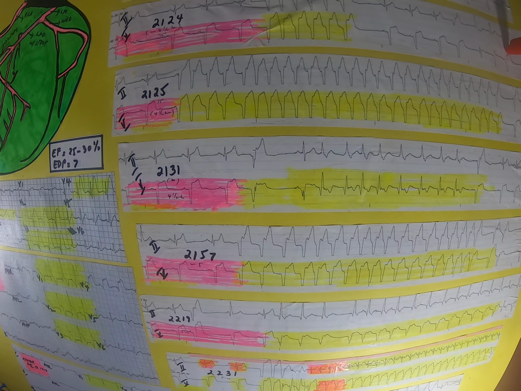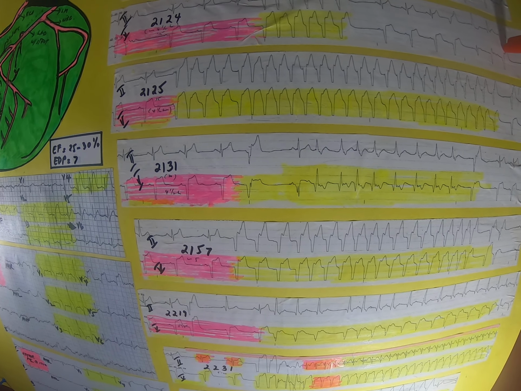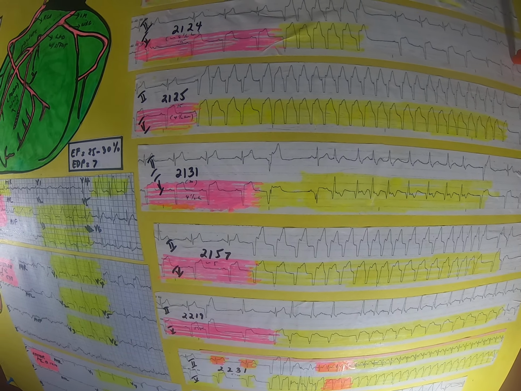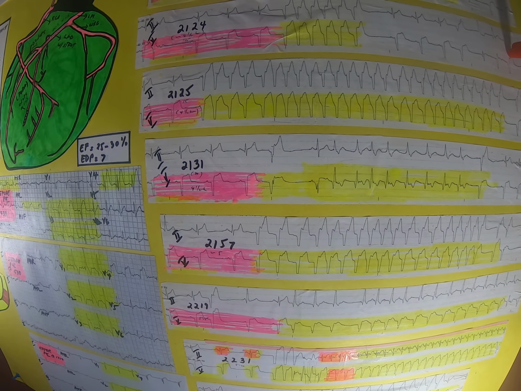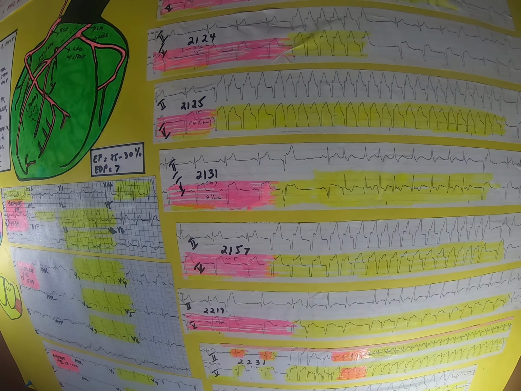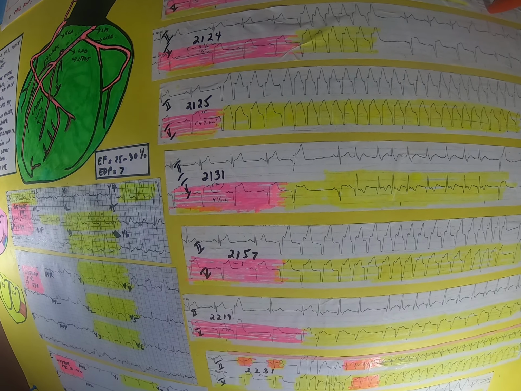Because the strip doesn't show you everything. It will just show you limb leads and one chest lead. That's not enough. You have to ask for a 12-lead ECG. And if there's none, that's possibly pericarditis. Okay? And then, so the lungs are clear. We're not in failure. Chest pain, be sure that it's not ischemic pain or restenosing pain or it's just pericarditis pain. We want to know.